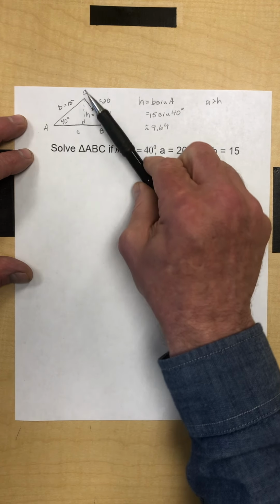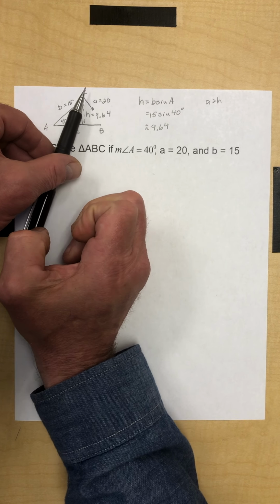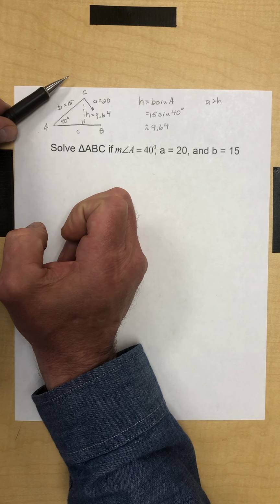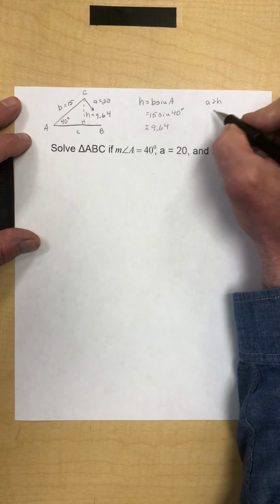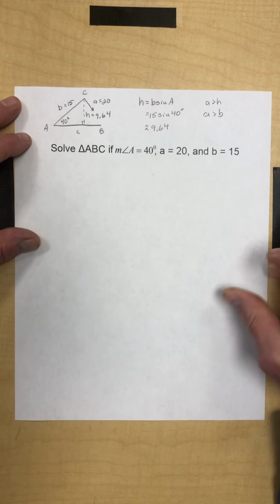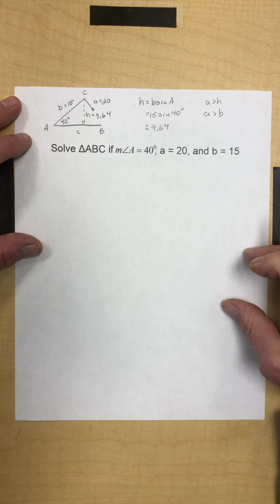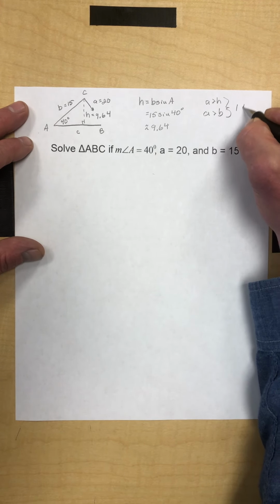That means if I take A and try to swing it back over here, I'm going to have to swing it all the way past. So I can't form a second triangle. We have A greater than B, so it looks like we're just going to have one triangle here, because A is greater than B. So this means right here we have one triangle.